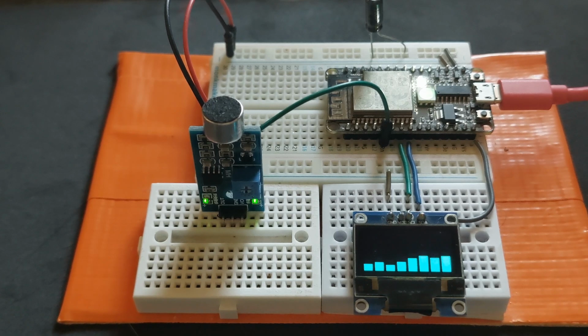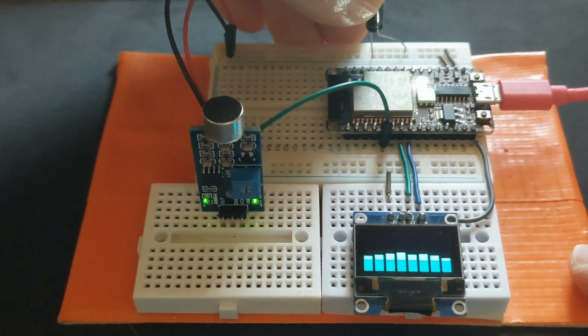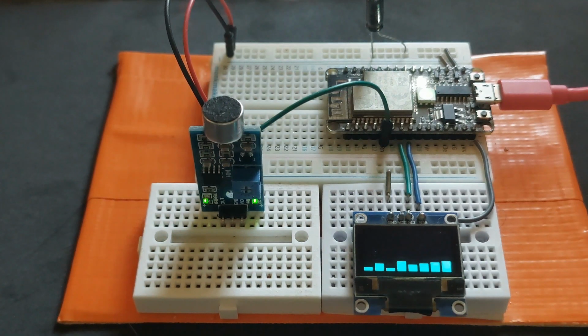And remember also here we have a capacitor. That's a capacitor. I think it's about 100 microfarad. Let me just show you.